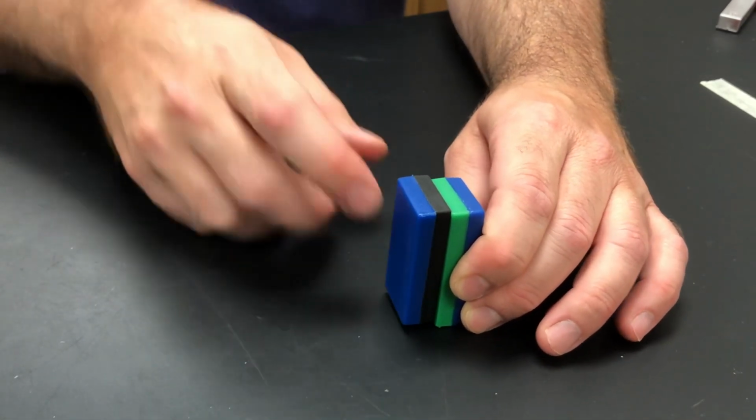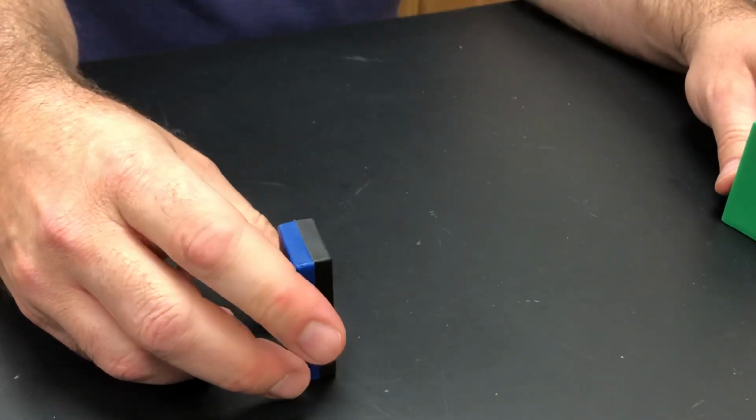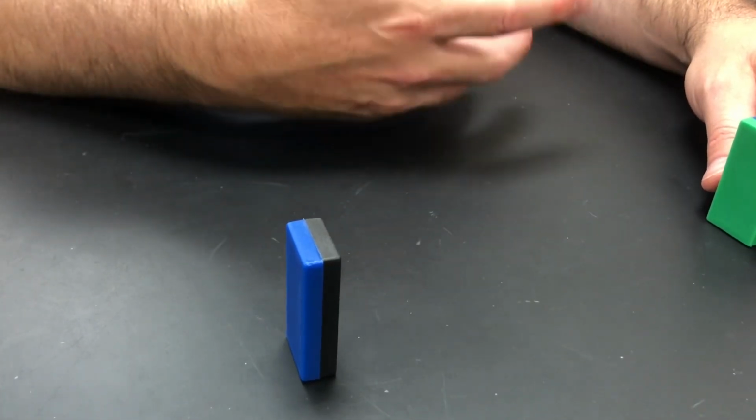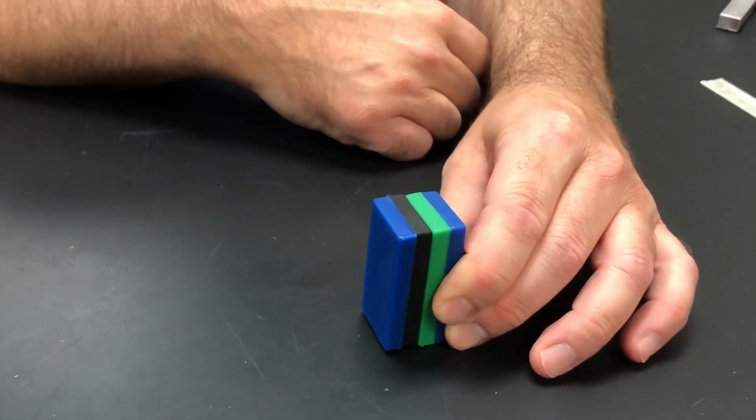So wait a minute. Where did the kinetic energy go, guys? Nothing's moving. So you guys should know that, and we know that the simulation didn't show you this, but we've talked about it. We have a large amount of potential energy being converted to kinetic, and now there's no movement at all.